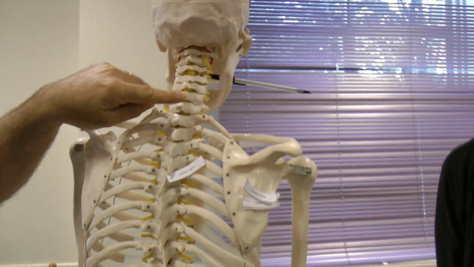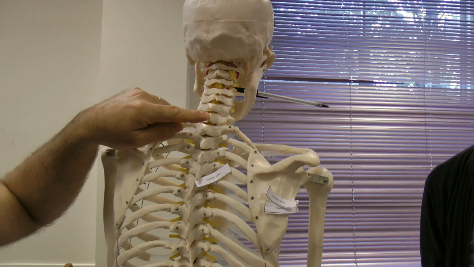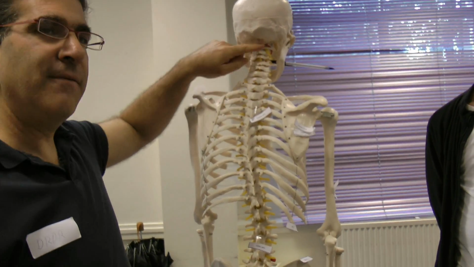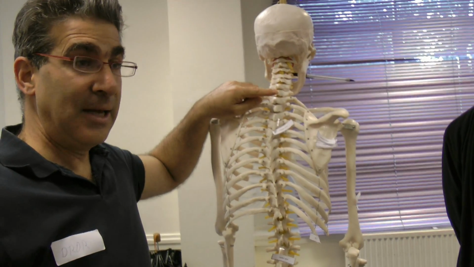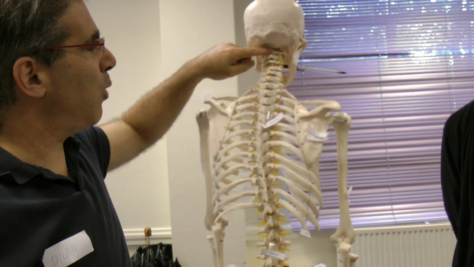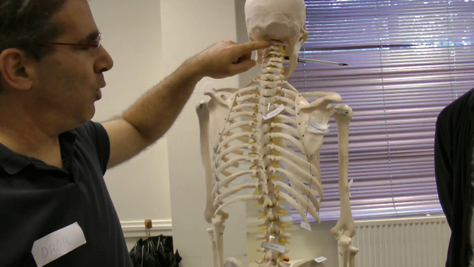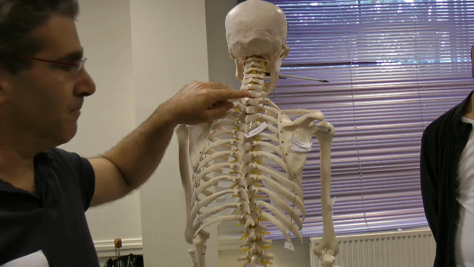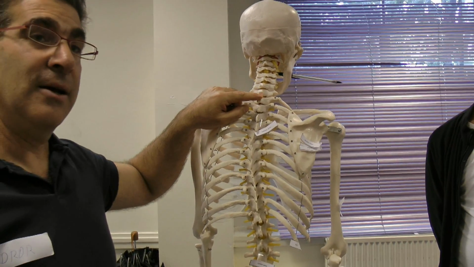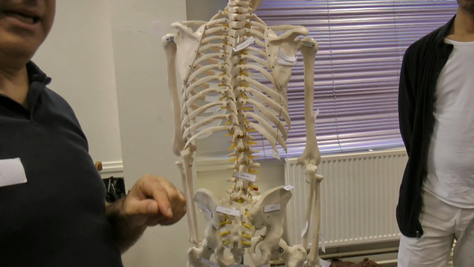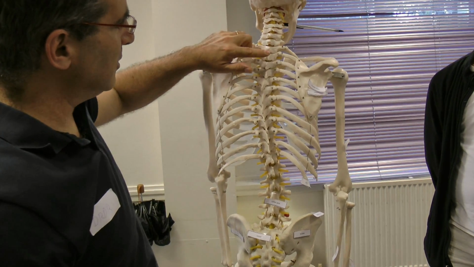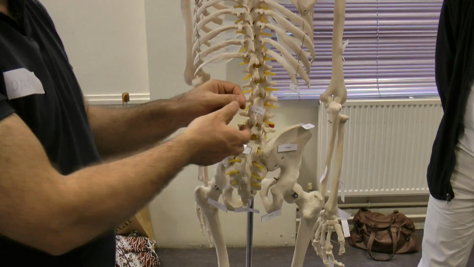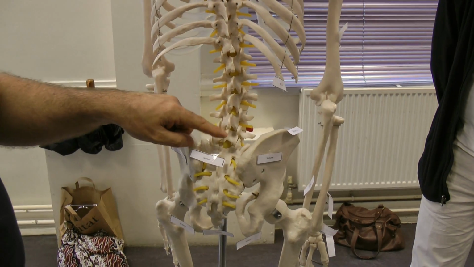Usually those vertebrae have a letter and a number. The cervical vertebrae have the letter C for cervical, and the number 1 to 7. So atlas is C1, axis is C2, and C3, 4, 5, 6, 7 have no name. Then the thoracic vertebrae have a T in front of them: T1, 2, 3, 4, 5, 6, up to T12. And then L for lumbar: L1, 2, 3, 4, 5.